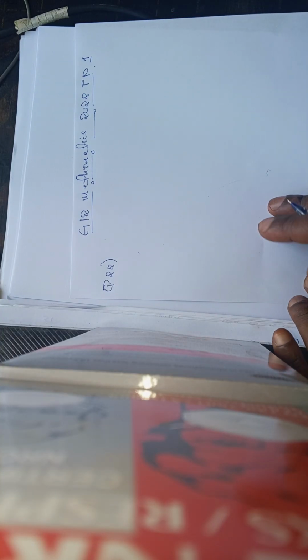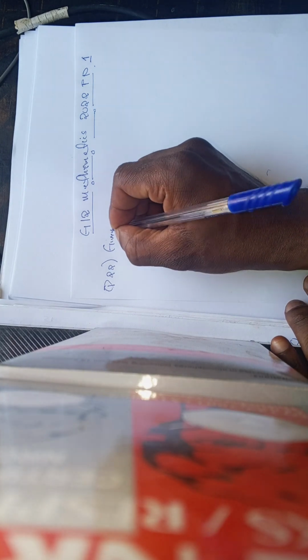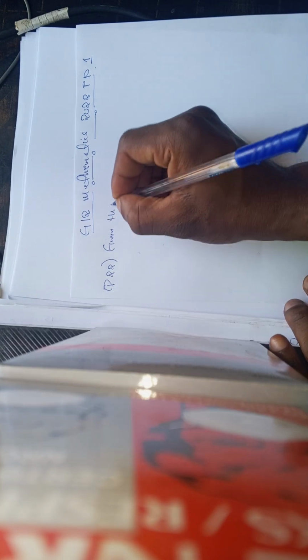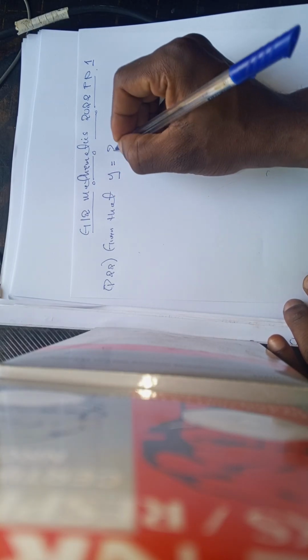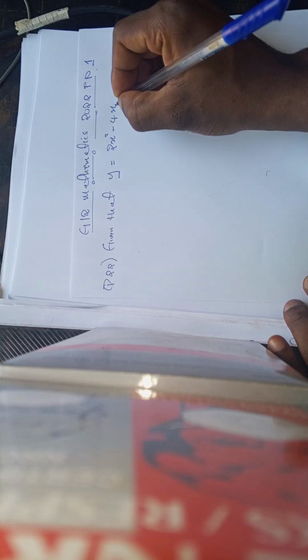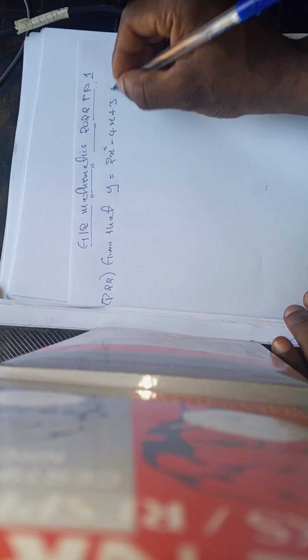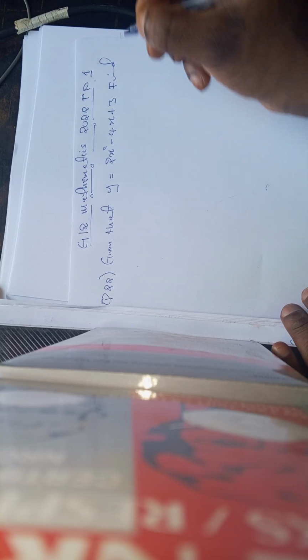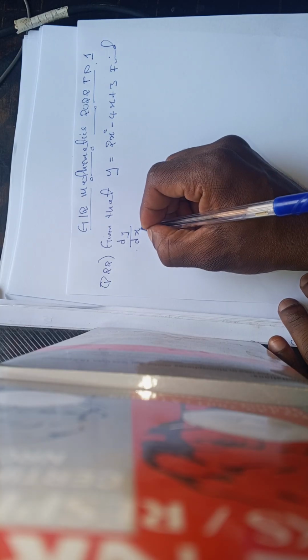If you check the paper there, you find question 22, where the question is saying, given that y is equal to 2x squared minus 4x plus 3, then you are told to find dy all over dx.